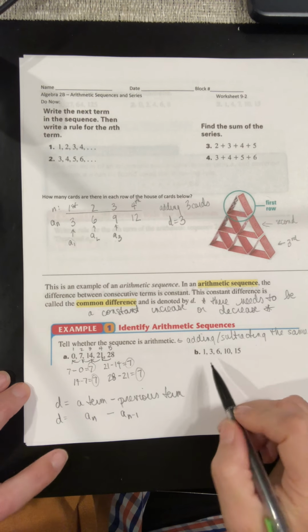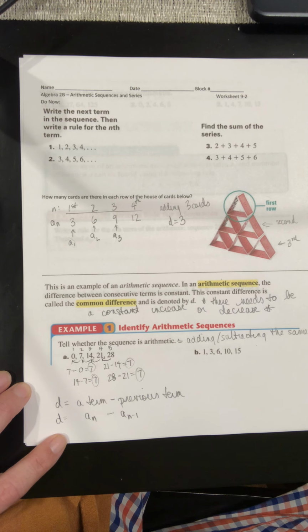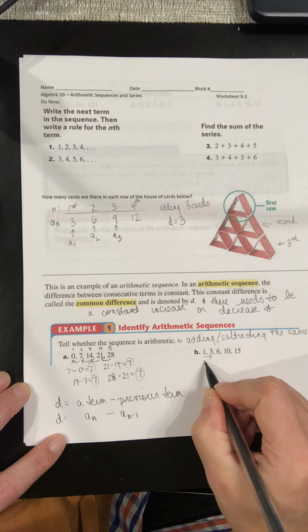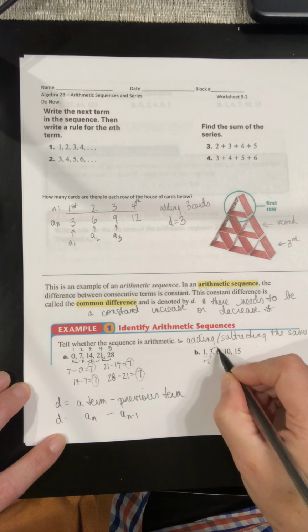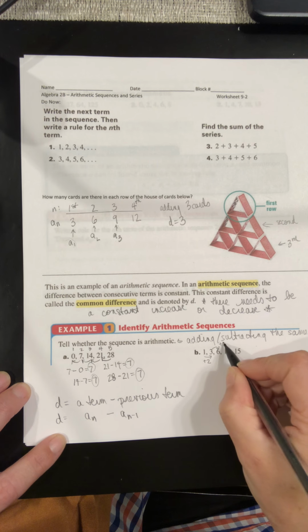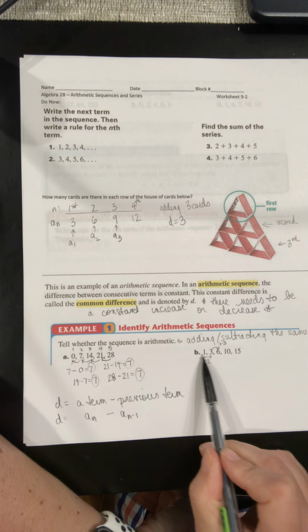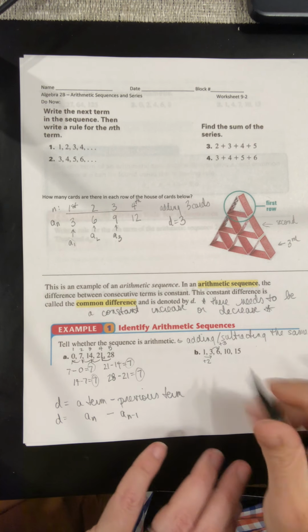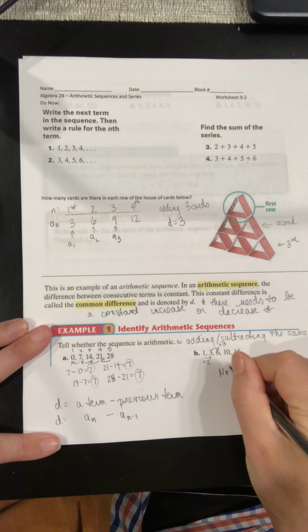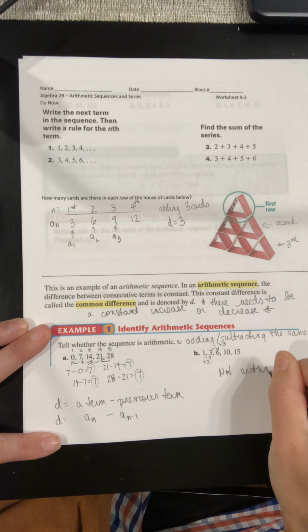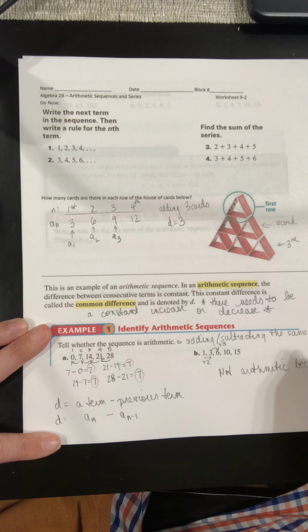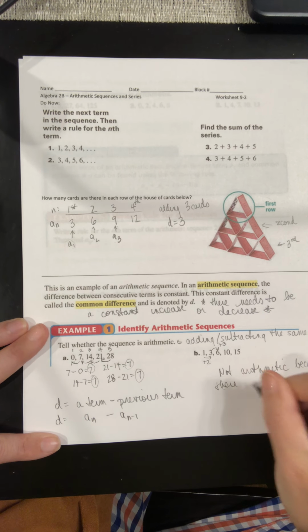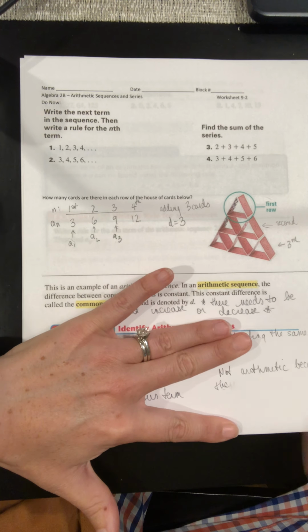Now, if I take a look at this guy, right? Well, this is like +2. This one is +3. You could also do 3 minus 1 and then 6 minus 3, but you would get a different increase. So this is not arithmetic because the increase is not constant.